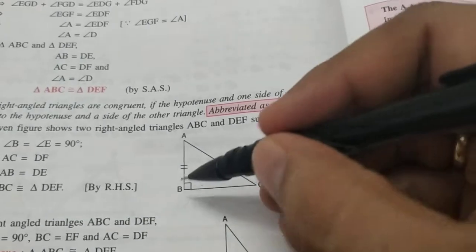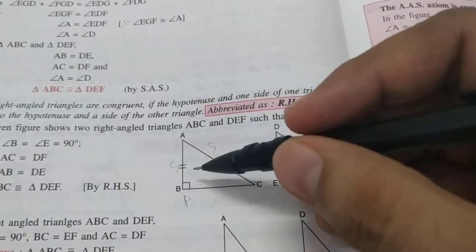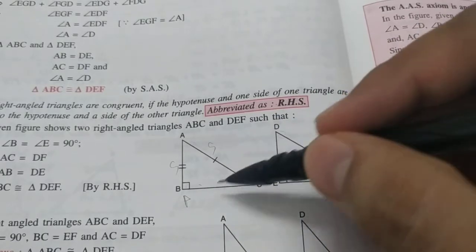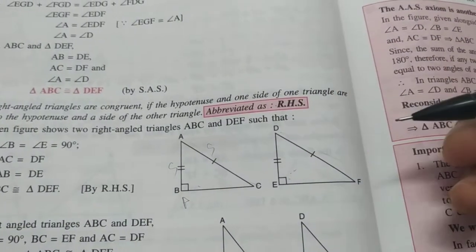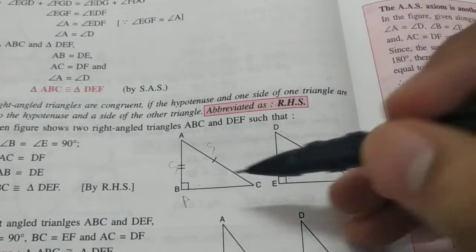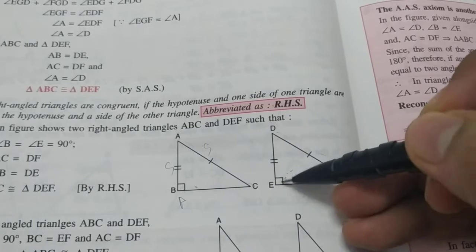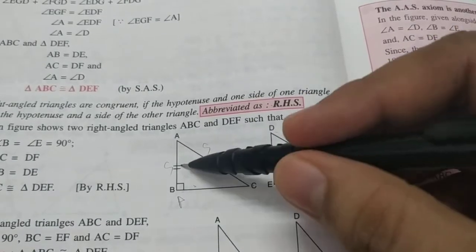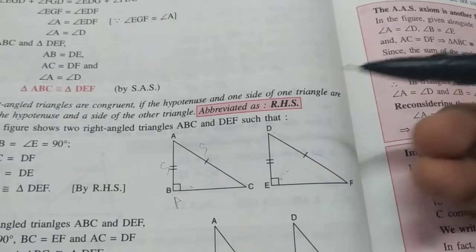So this looks like angle, side, angle, the ASA test, but this is not an ASA test. There's no such AS test. We have an RHS test that is applicable only for right angled triangles. So right angle, hypotenuse, and any one side, if they are equal, then the two triangles are congruent.